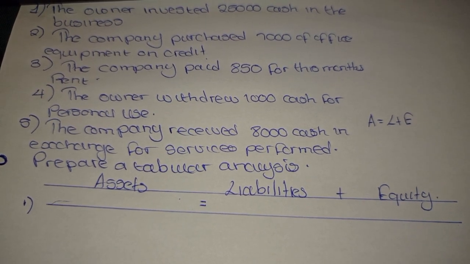So we are told for sure that from transaction 1, the owner invested 25,000 cash in the business. Remember, when we are preparing the tabular analysis, we are preparing it in terms of the business, where we put into consideration the business entity concept, where the owner of the business and the business should be treated separately.